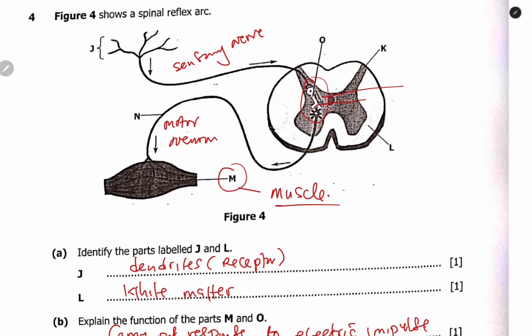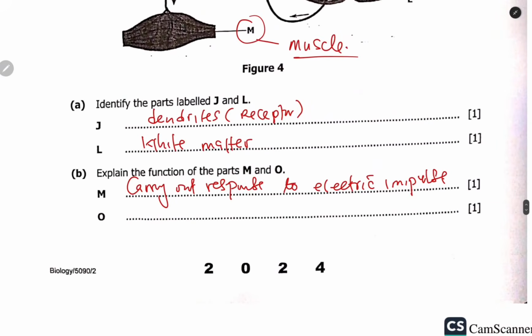Then this in the middle is called interneuron or relay neuron. So the function here, it links the sensory neuron and motor neuron.